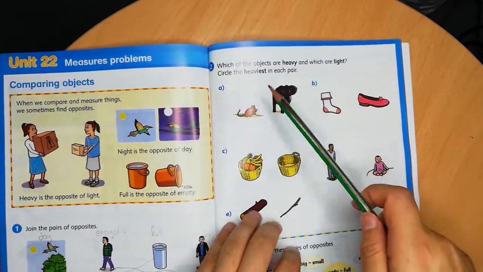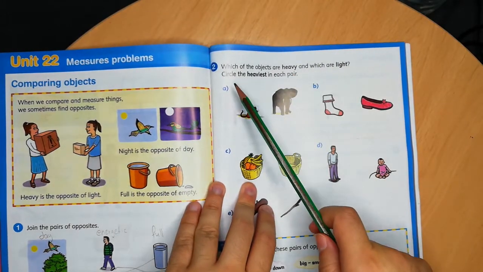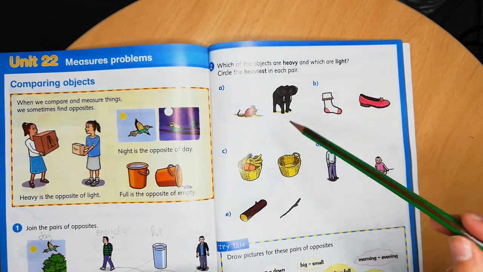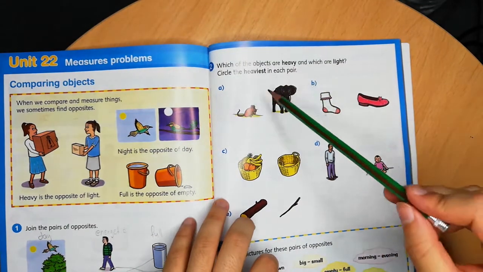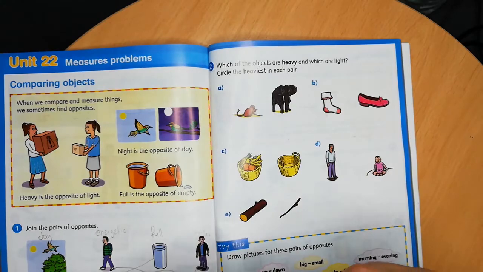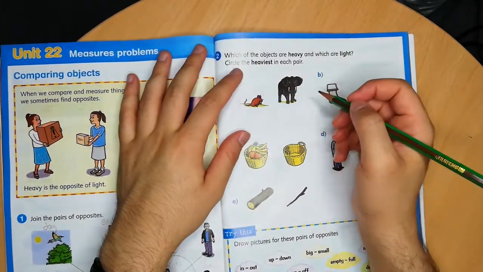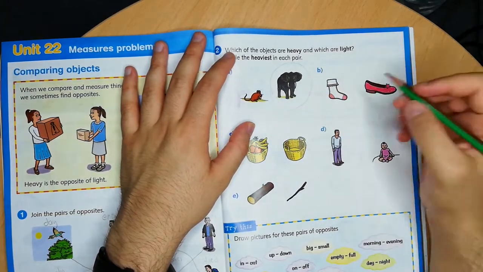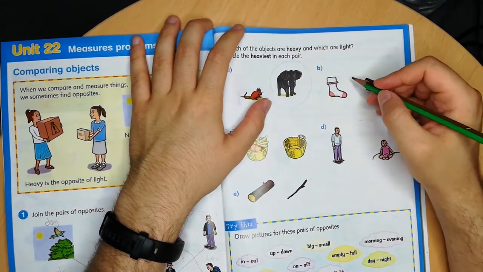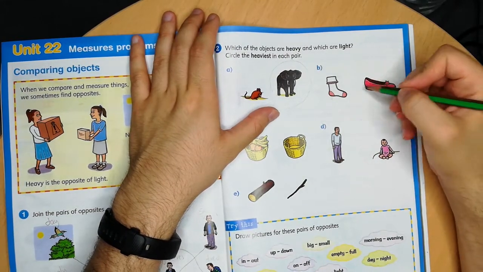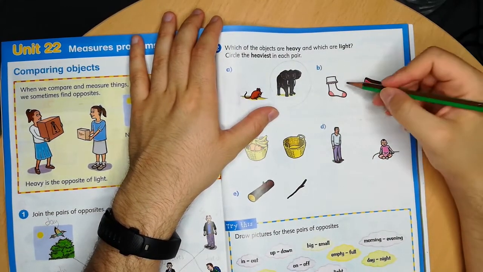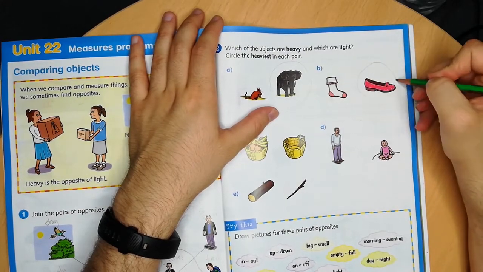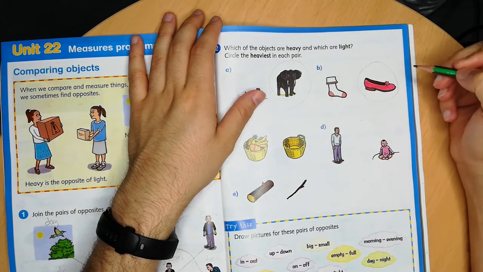Which of the objects are heavy and which are light? Circle the heaviest in each pair. Okay, so we're going to circle the heaviest. So the one that's heavy, we're going to circle. Okay, so which one is heavy? The mouse or the elephant? Of course, the elephant is heavier than the mouse. Okay, so here, which one is light? Which one is heavy? Socks are cloth, so they're not really heavy. But shoes are usually made of many different things, so that's heavier.